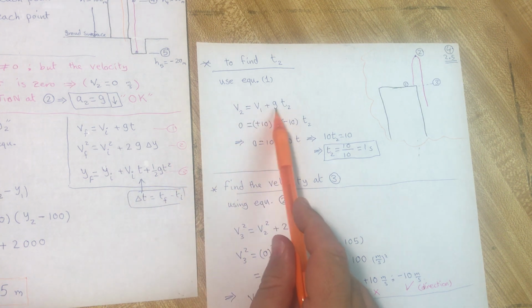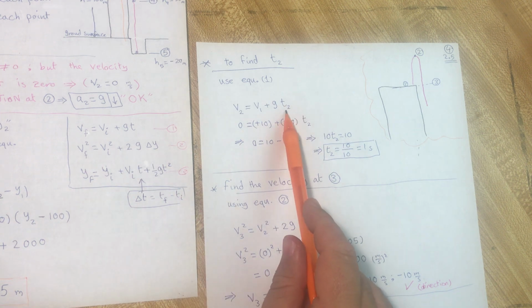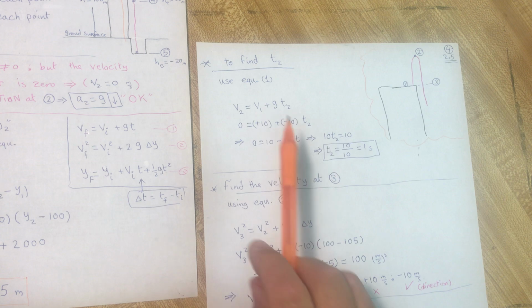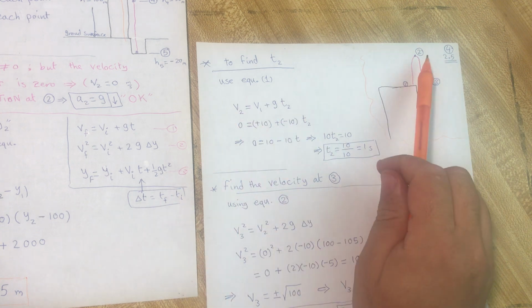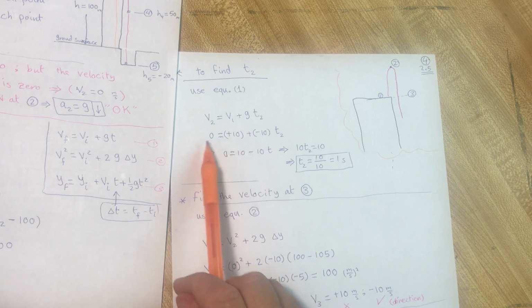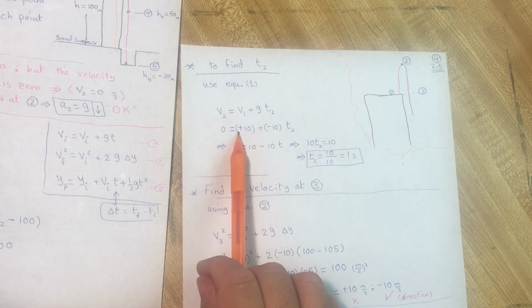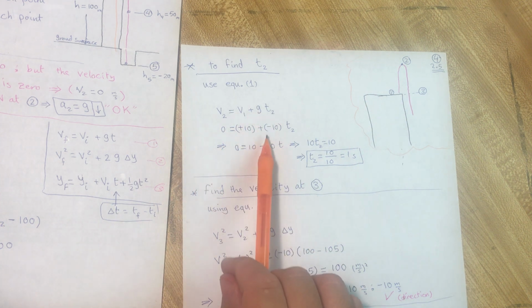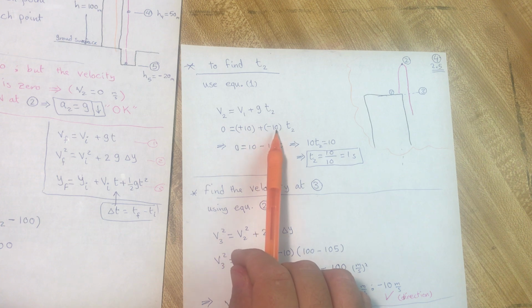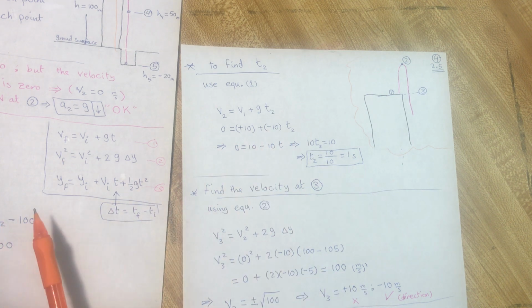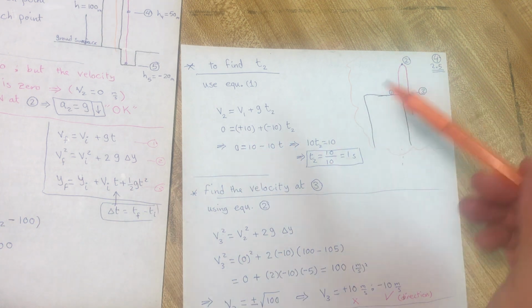V2 is equal to V1 plus GT. The time here is the time from 1 to 2. Okay, V2, the velocity here is 0, as we know. The velocity at the first point is positive 10. G, I take it negative 10, multiplied by the time period from 1 to 2.